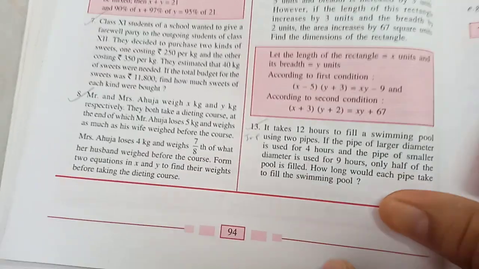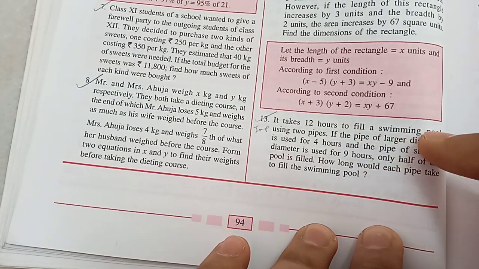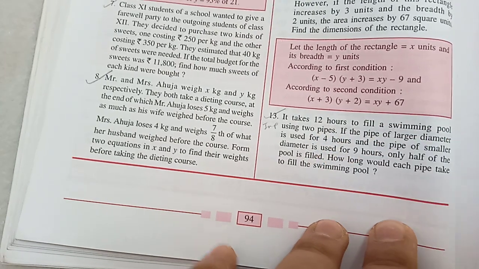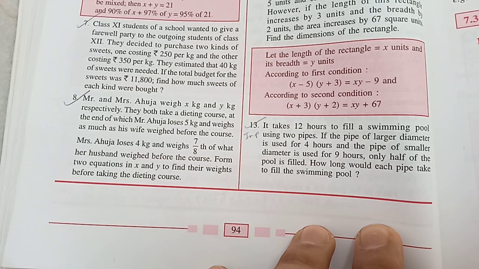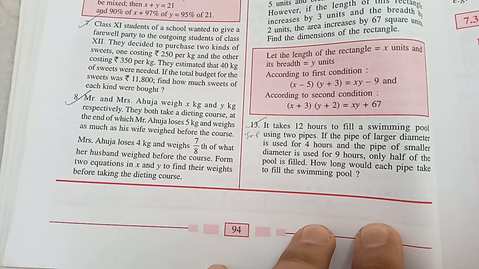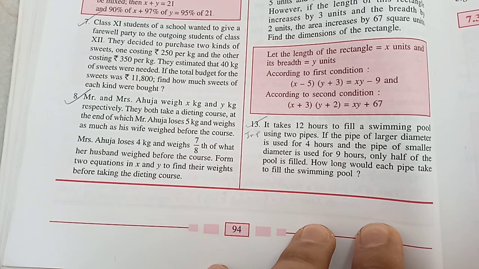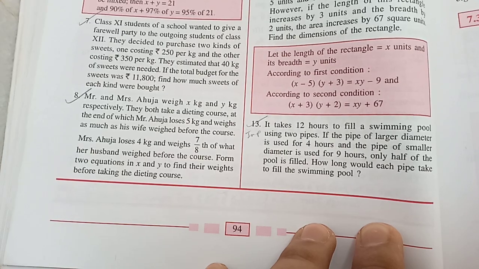Now the 13th sum is very important. It takes 12 hours to fill a swimming pool using two pipes. Let's call them A and B. So when you use them together, it takes 12 hours to fill a swimming pool. So obviously if you use them separately, each will take more than 12 hours to fill the same swimming pool. And how many hours would each of them take independently?